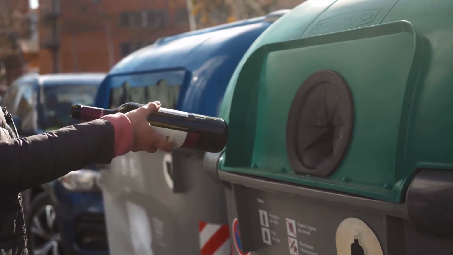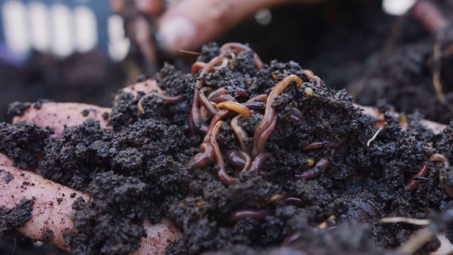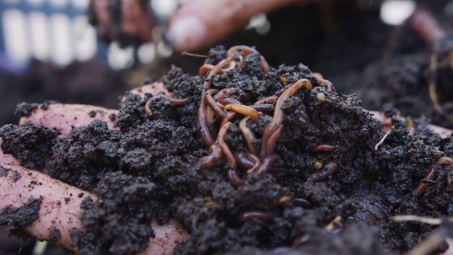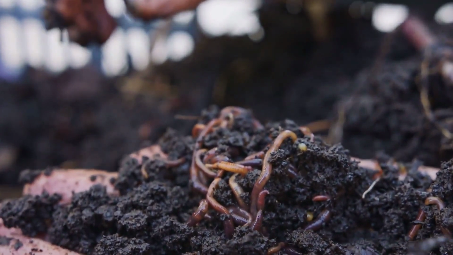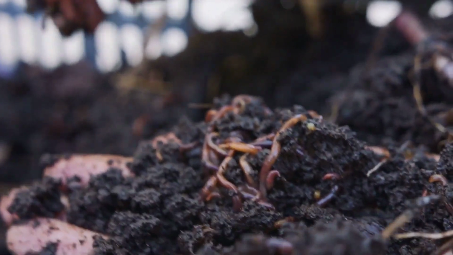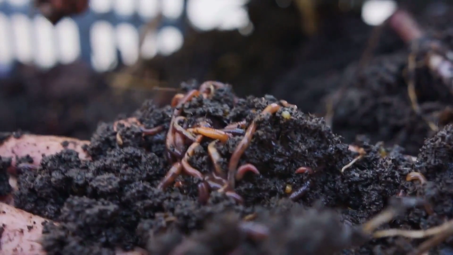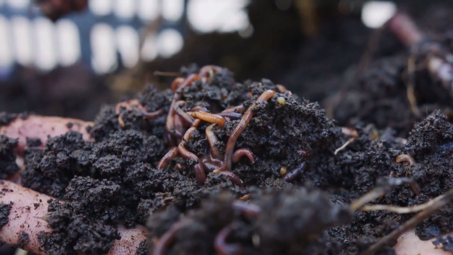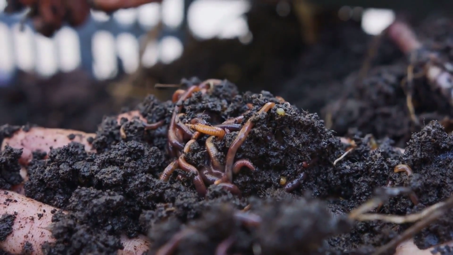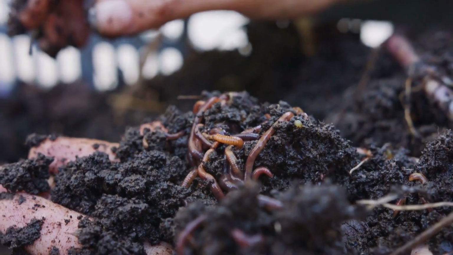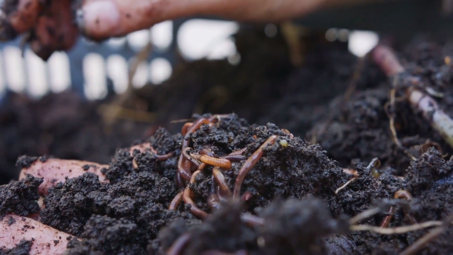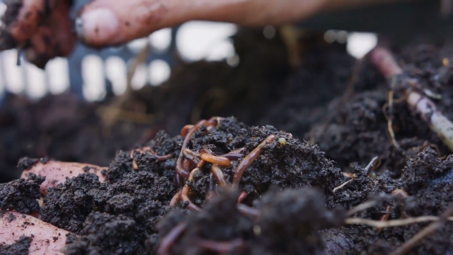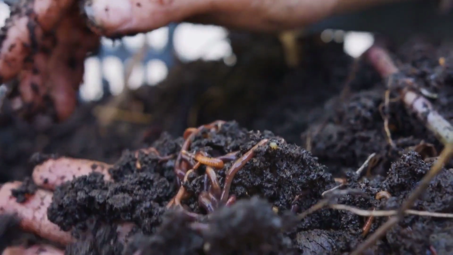Organic waste recycling. Organic waste, such as food scraps and yard waste, can be composted and transformed into organic fertilizer, which improves soil quality and reduces the need for chemical fertilizers. Composting involves the controlled decomposition of organic materials by microorganisms, resulting in a nutrient-rich, humus-like substance called compost. This process not only diverts waste from landfills but also helps maintain healthy soil ecosystems.